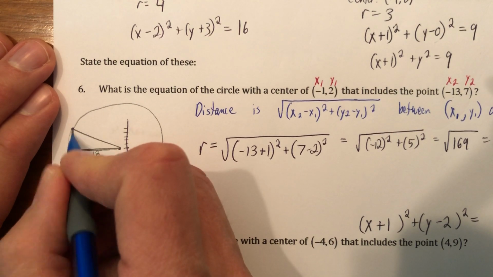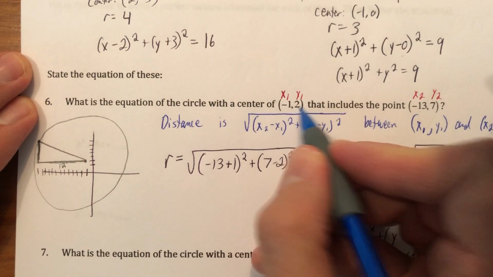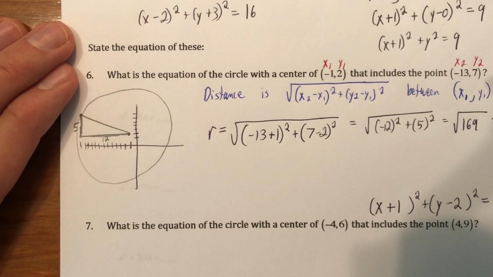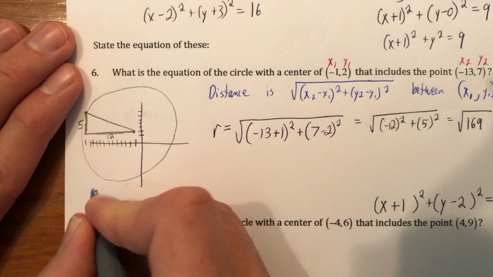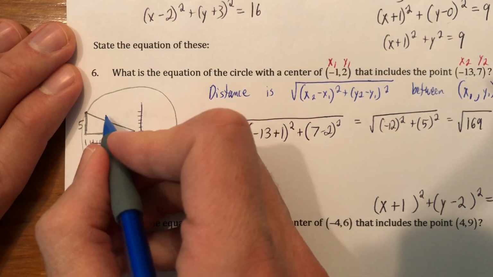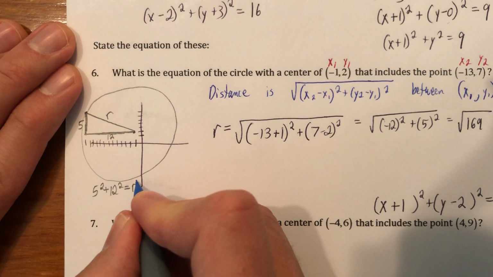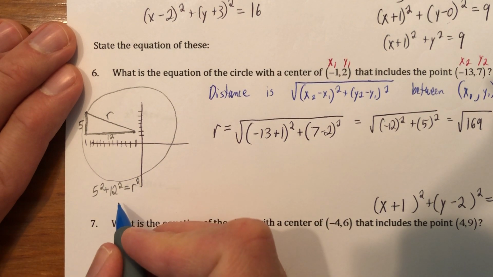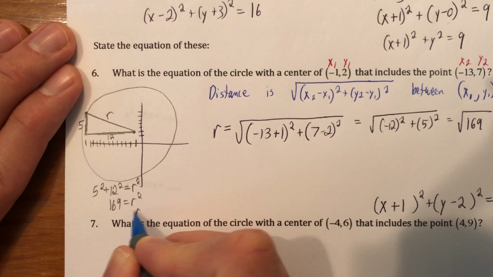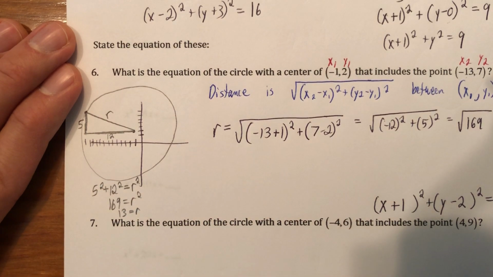This distance is the distance between 2 and 7. That would be 5. If you wanted to use the Pythagorean theorem to get this, I'm going to call it R instead of C, you'll still get the same thing. 169 equals R squared, so R equals 13.